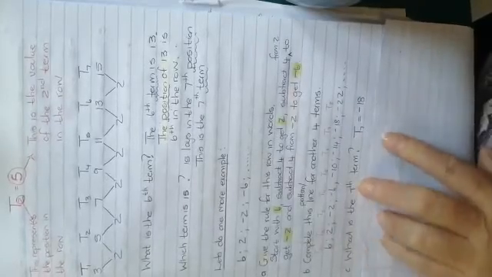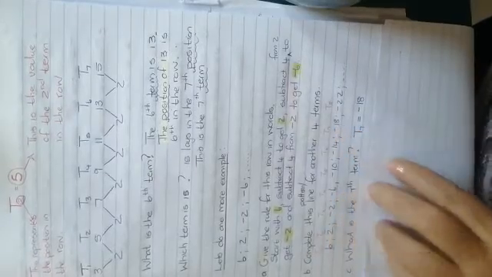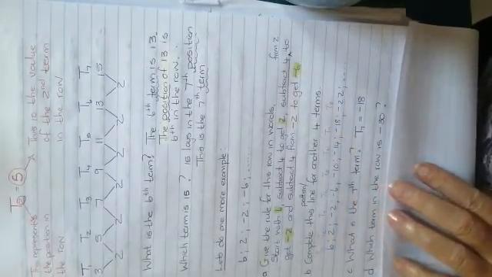They can ask you which term lies in which position. What is the 7th term? So if I look at term 7, the value of the term is minus 18.